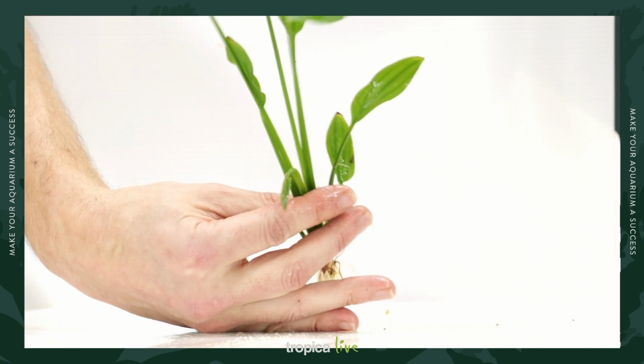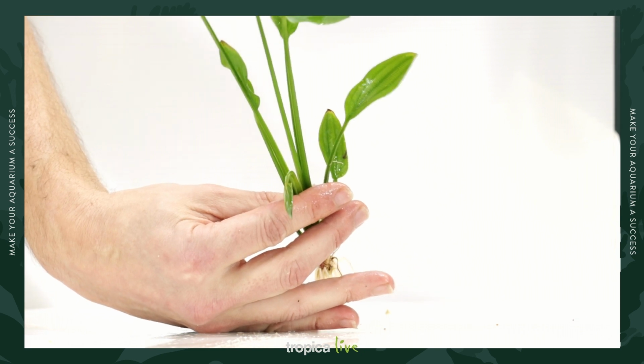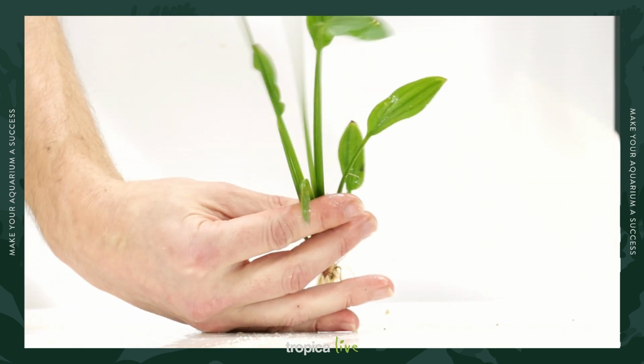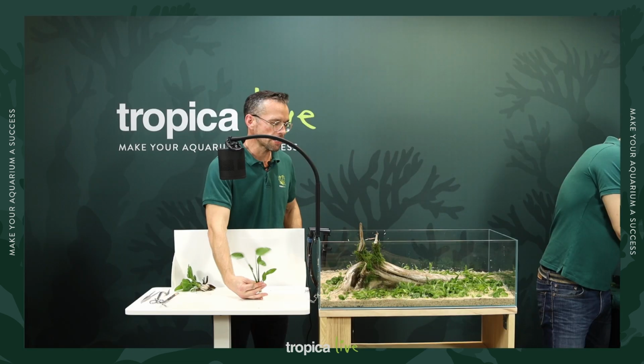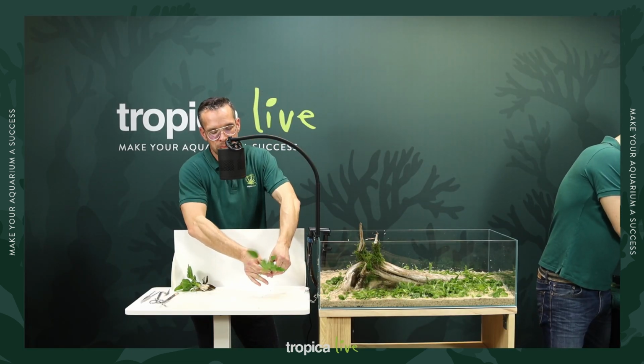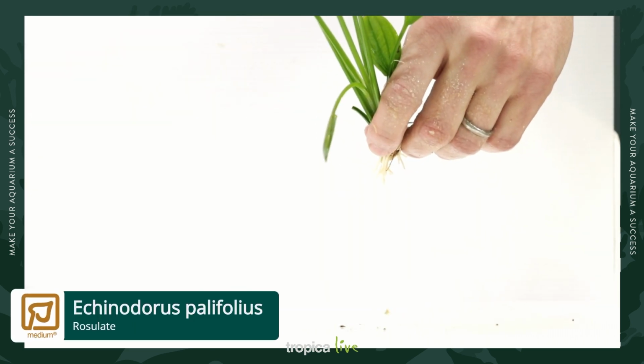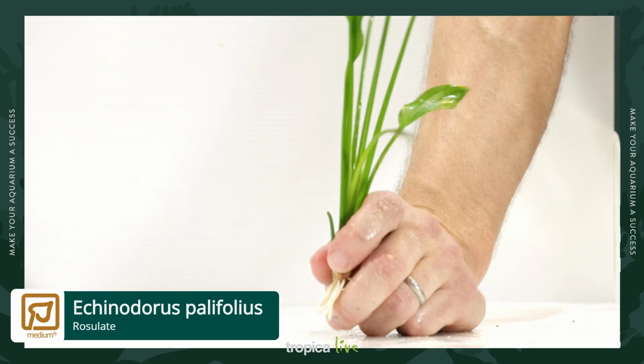And for those that were really struggling with that hydrocotyle verticillata question, you can find the answer on the Tropica website. So this is Echinodorus, I'm going to get it wrong again, Paleifolius. Is this another cultivar?